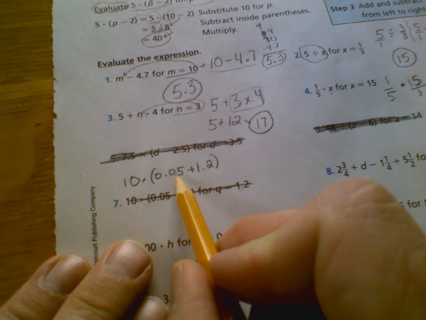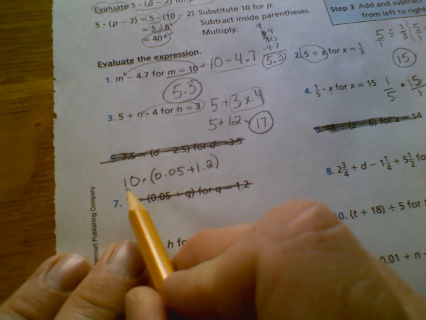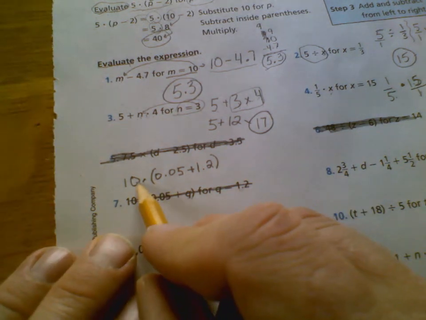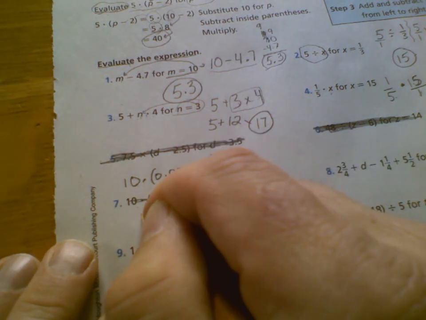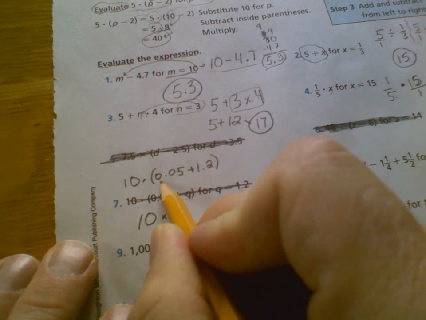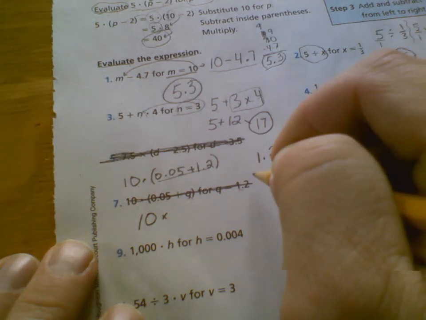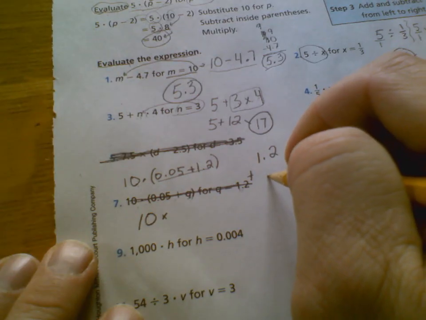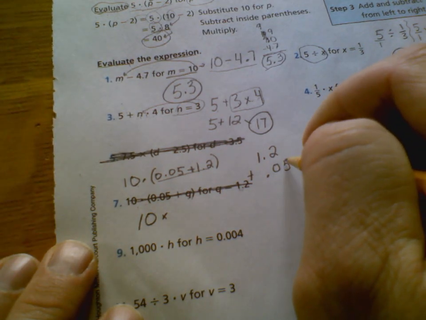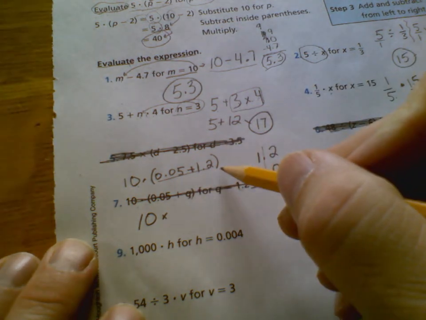Now I have parentheses, so now I know I have to do this part first. So I have to take 0.05 plus 1.2 first, and then I can multiply it by 10. Okay, so I'm going to bring this down here because I know that the 10 times stays the same. Now let's add these together. So let's take 1.2 plus, watch your decimals here, 0.05. See how I lined up my decimals? Okay, make sure you line them up.